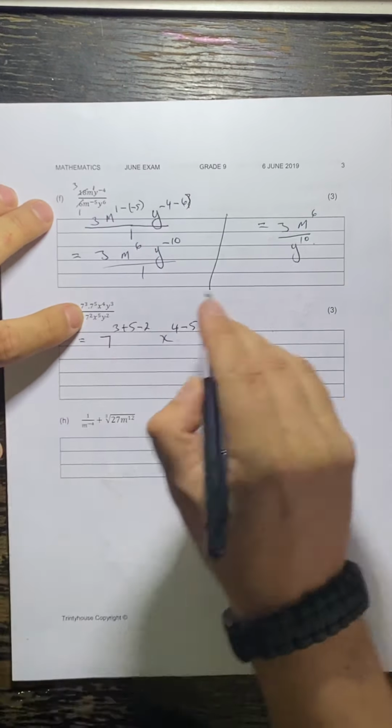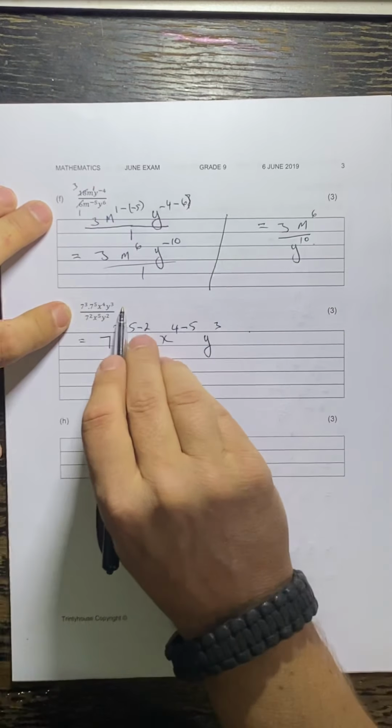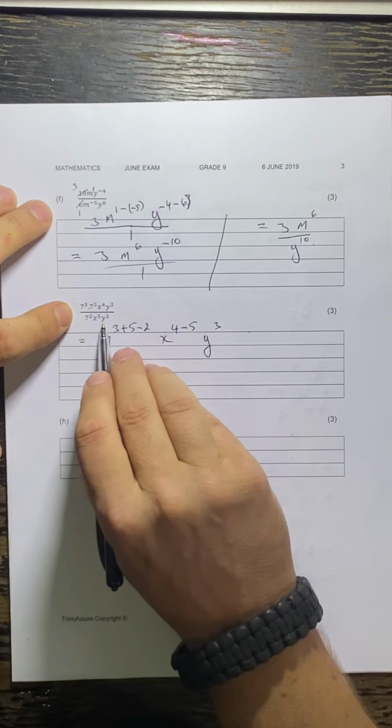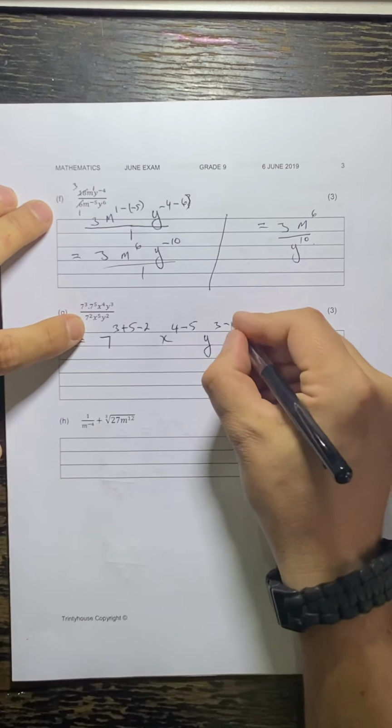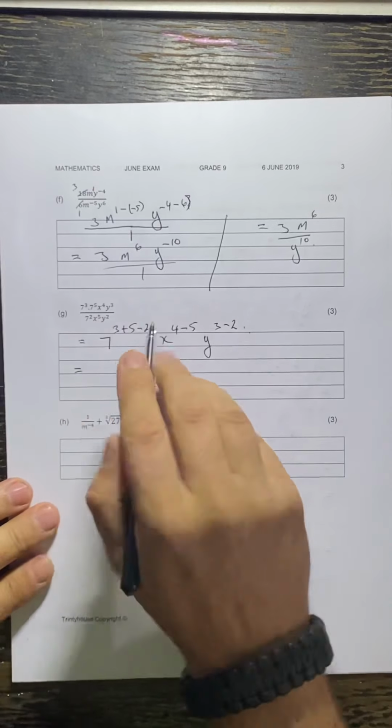Move to the next base, which is y to the 3. Any other y's at the top? No, so we don't add, but we have a y at the bottom, so I subtract that exponent. All right, so we just simplify these exponents now.